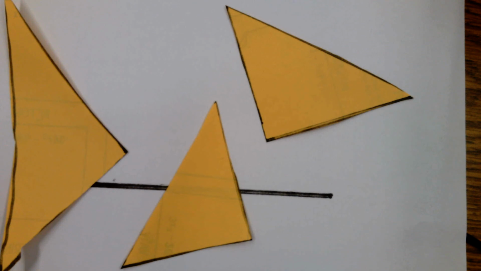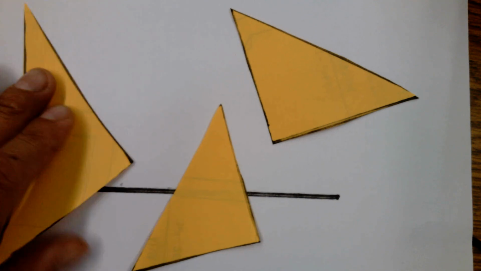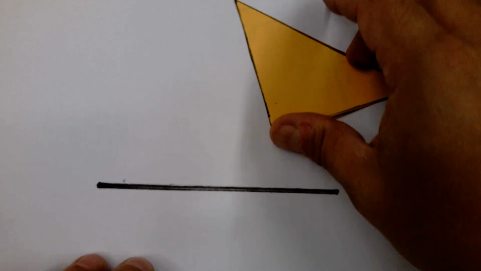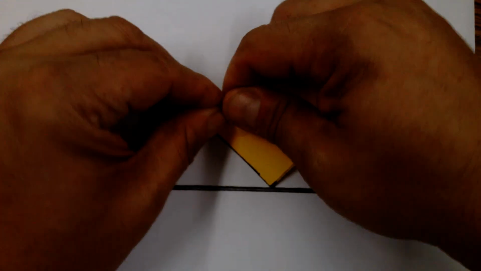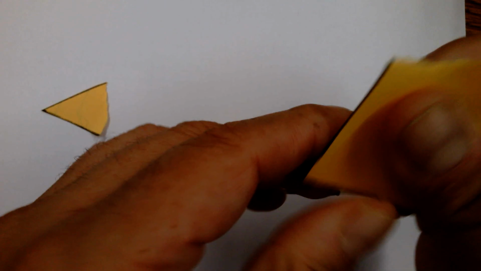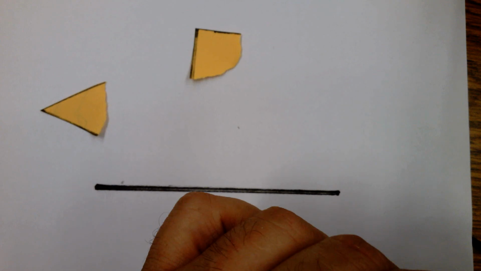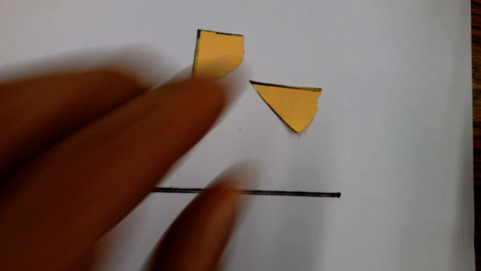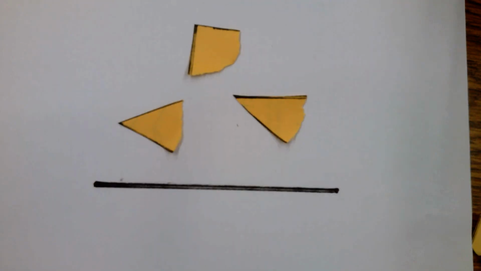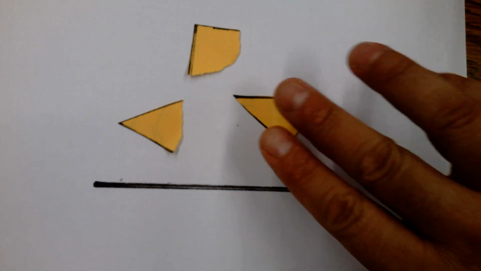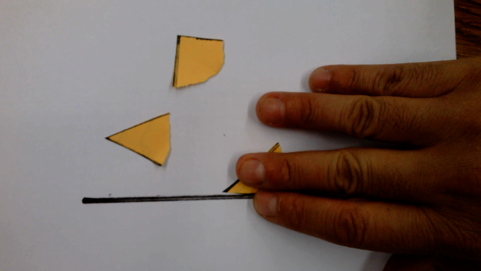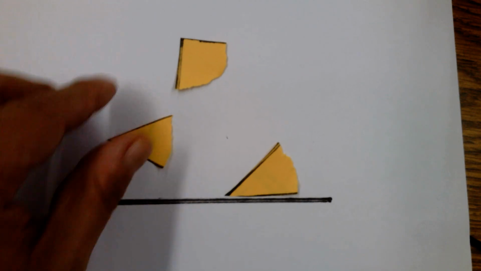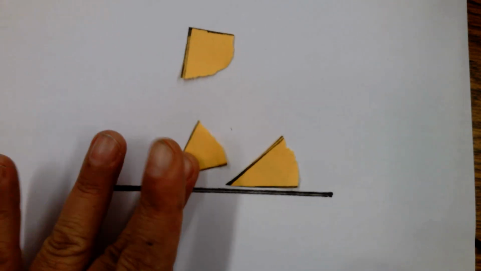So I have 3 triangles. And what I'm going to do is cut out the corners or angles of each of these. Okay. And what I'm going to do is, this is kind of like a jigsaw puzzle. I'm going to connect these like so.